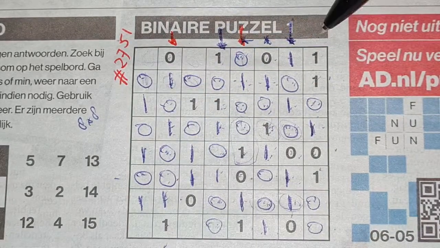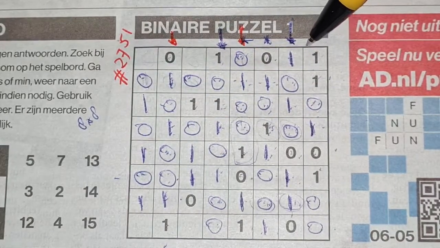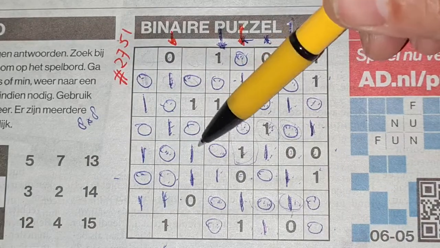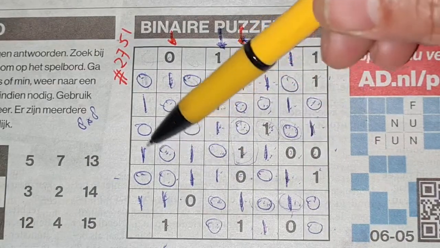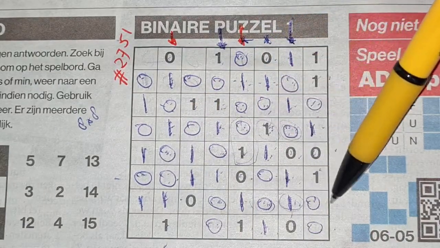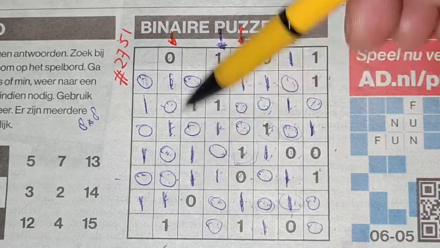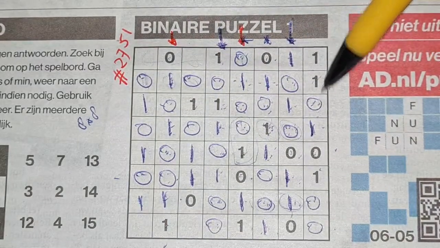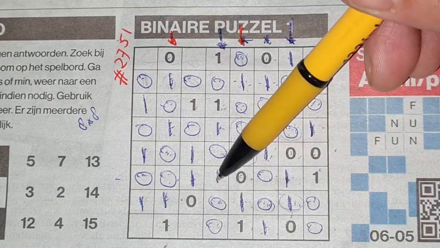Compare again. No kidding. Again. Do we have a double 1 here? No. 101 here. So I cannot compare the columns. Double 1 here. 001.